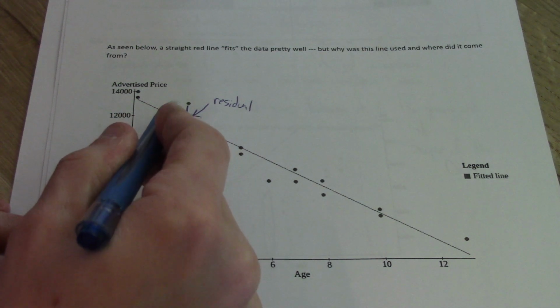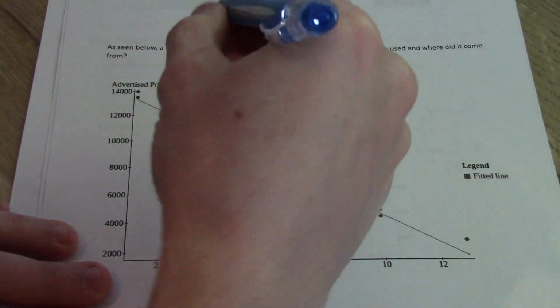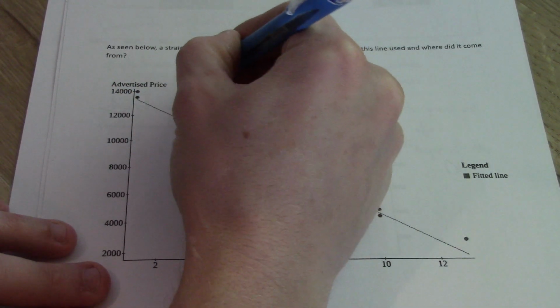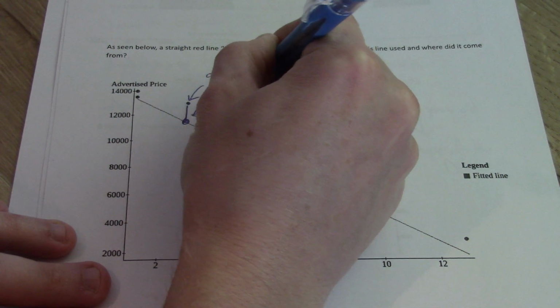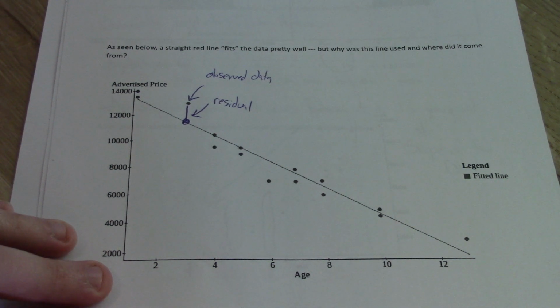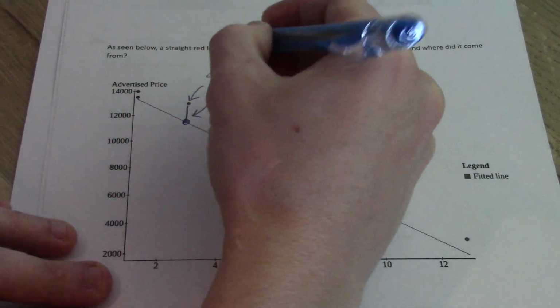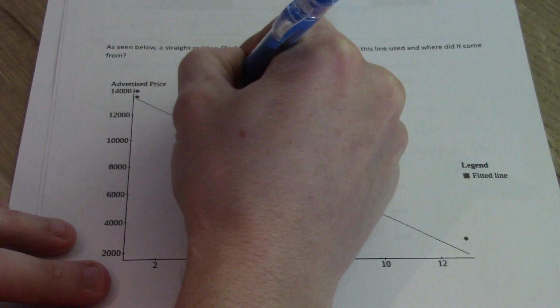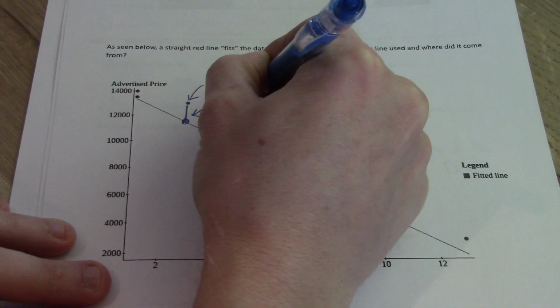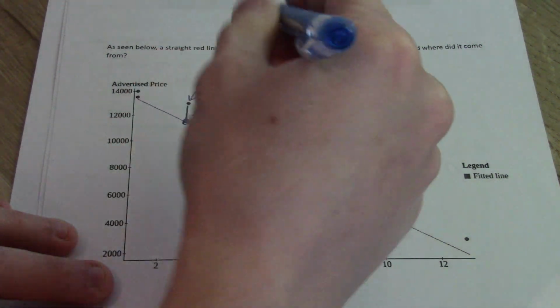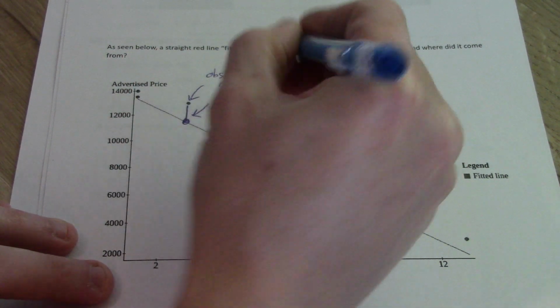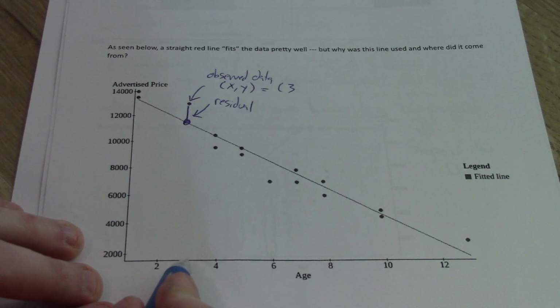And these 2 points have different coordinates. So this black point, this is an observed data point. This is one of the values from the table on page 1. So this has coordinates x, y. And more specifically, that's going to be an x of 3, because it's a 3-year-old car.